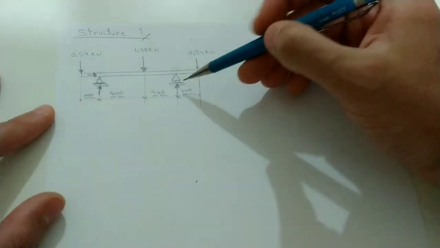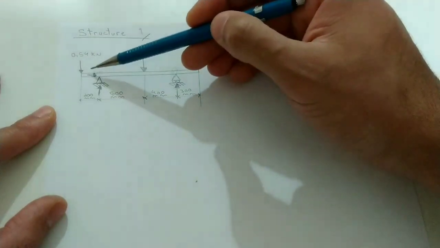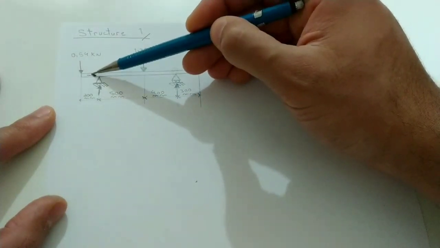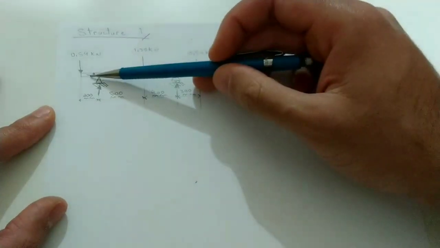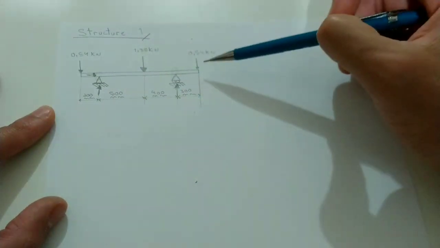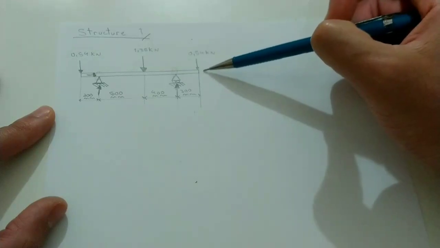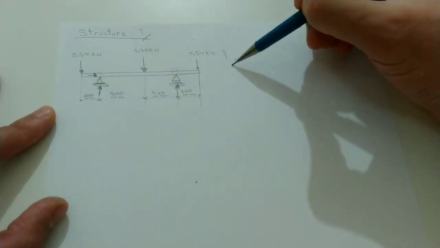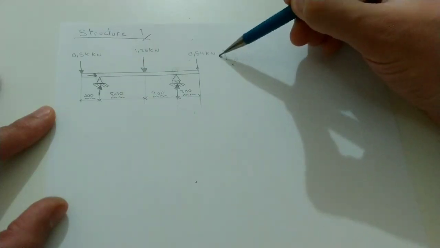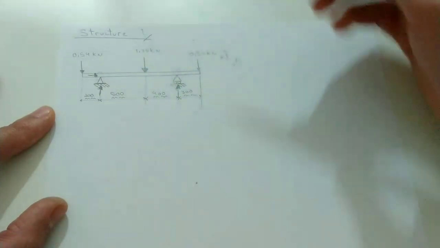So let's calculate these forces. This force is 0. Why? Because in this structure we don't have any other force in the axis X. So this force will be 0.